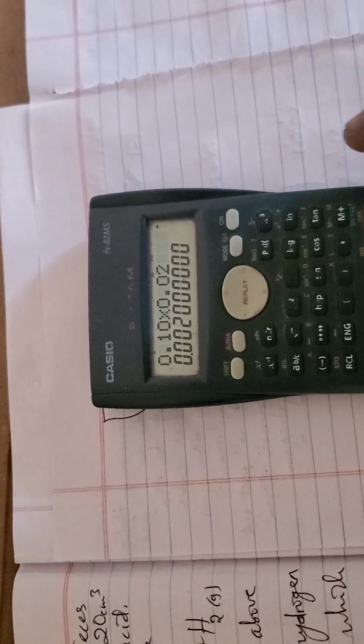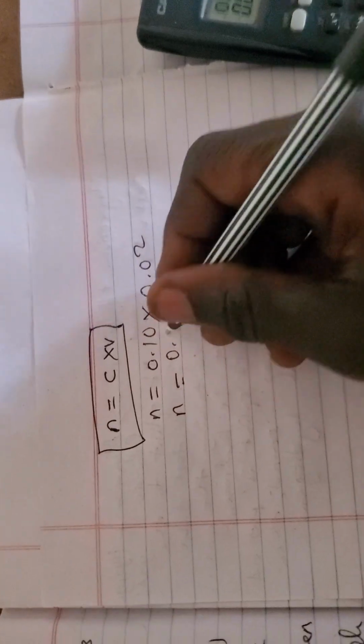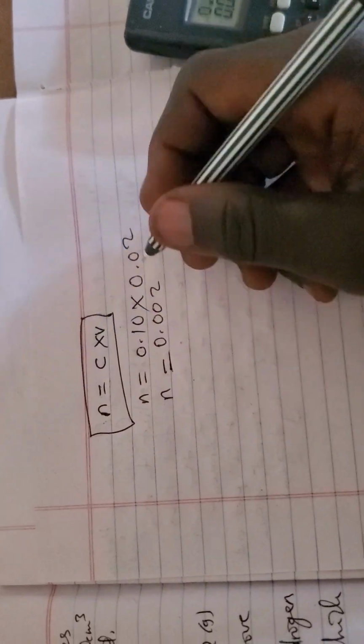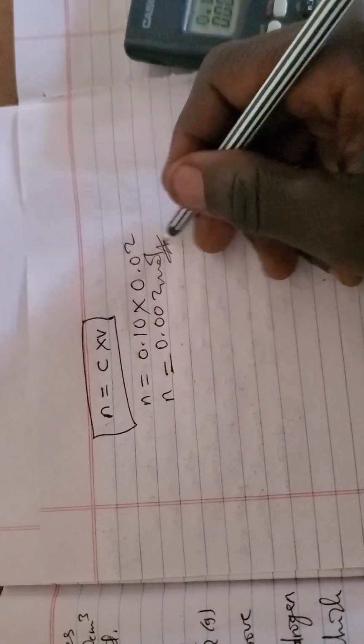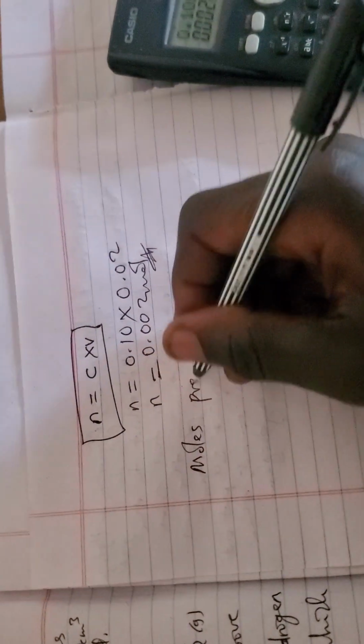So from there we are getting the answer, which is 0.002 moles. So moles present.